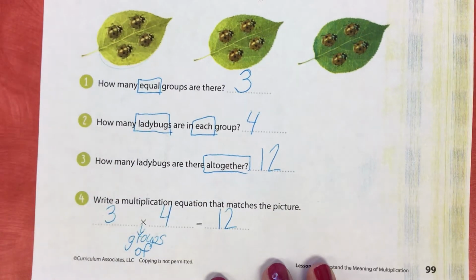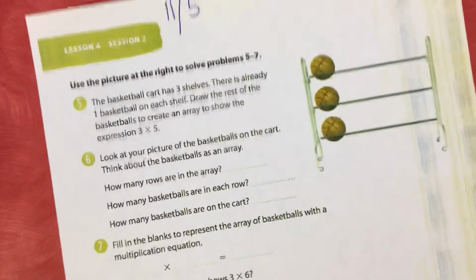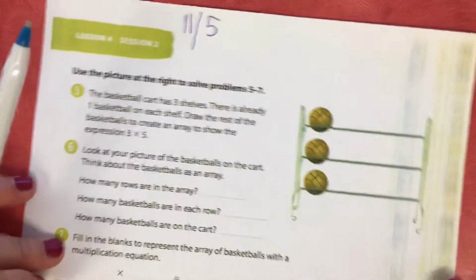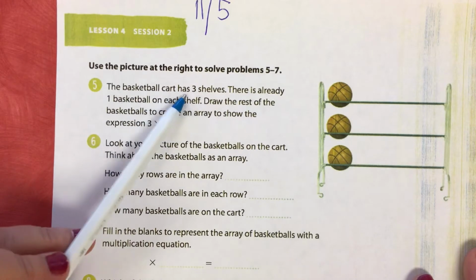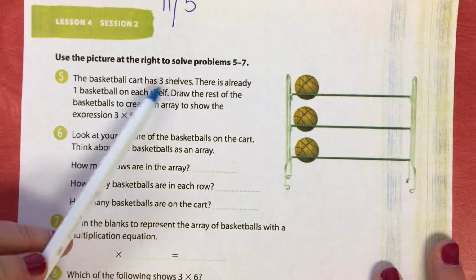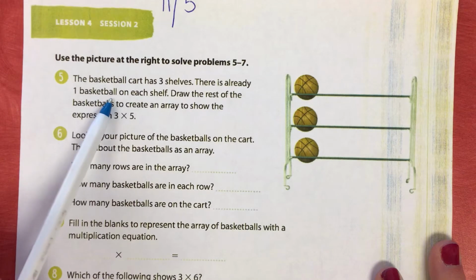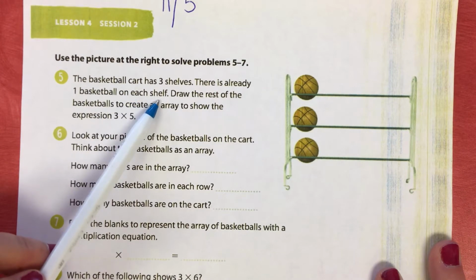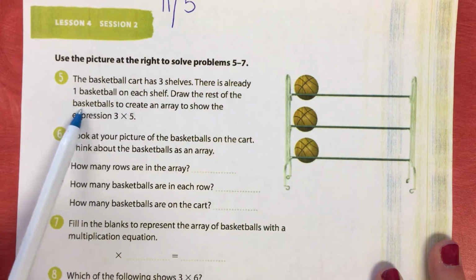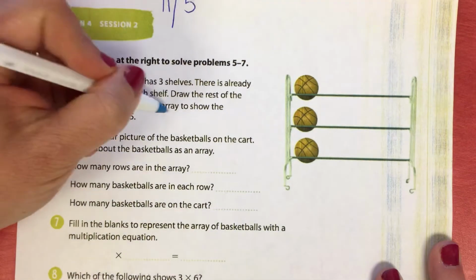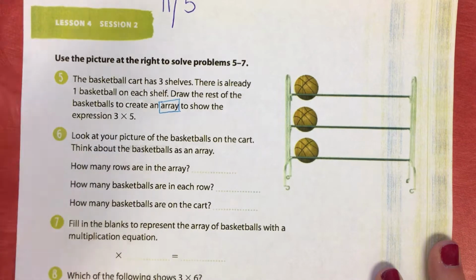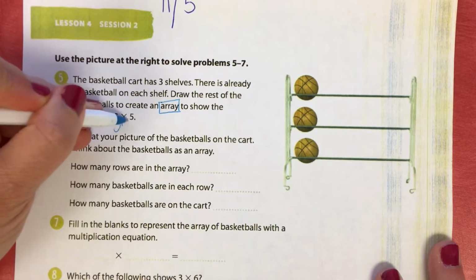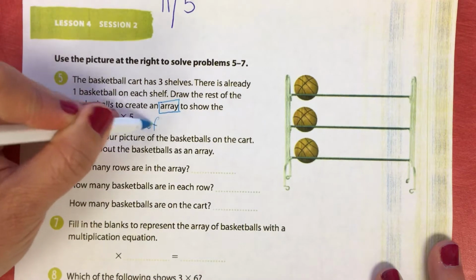Let's move on to page 100, which should also be done today on November 5th. So let's look at number 5. It says, the basketball cart has 3 shelves. There is already 1 basketball on each shelf. Draw the rest of the basketballs to create an array to show the expression 3 times 5. Or another way to say this is 3 groups of 5.